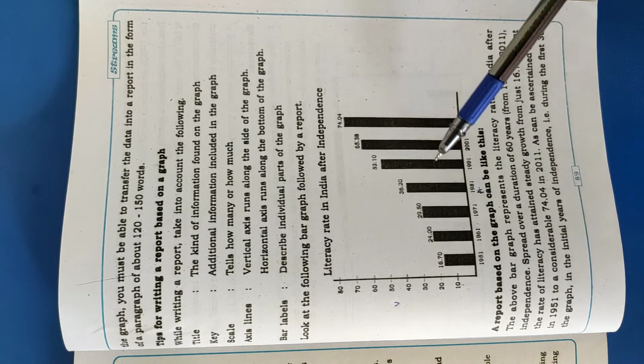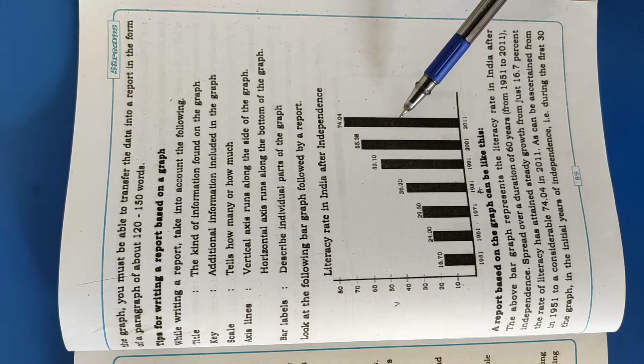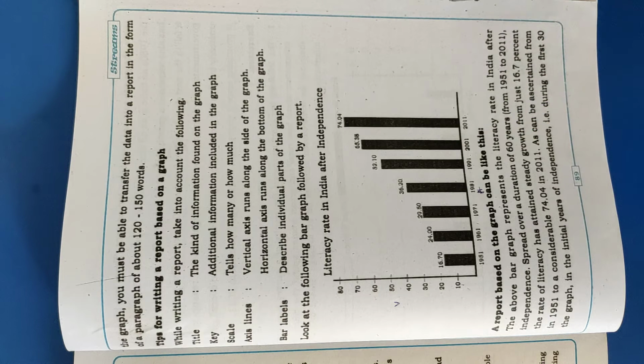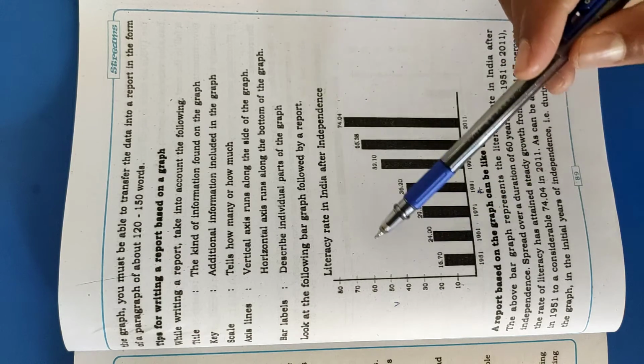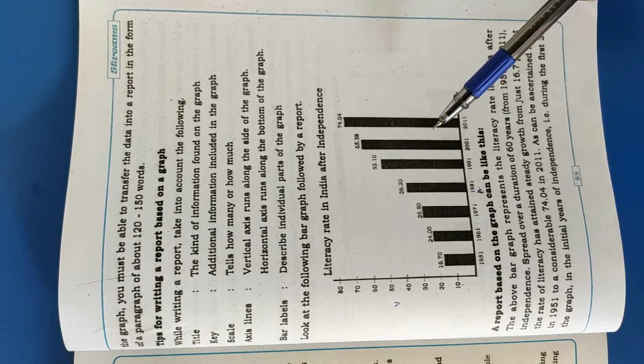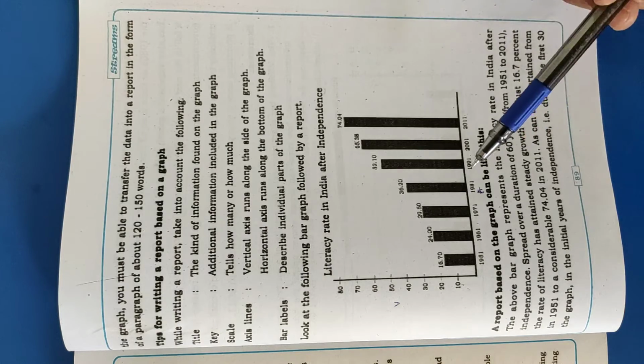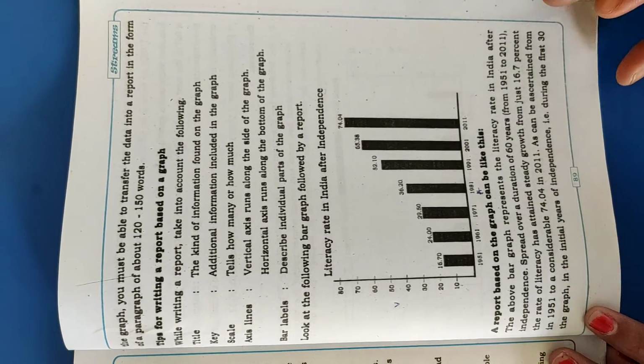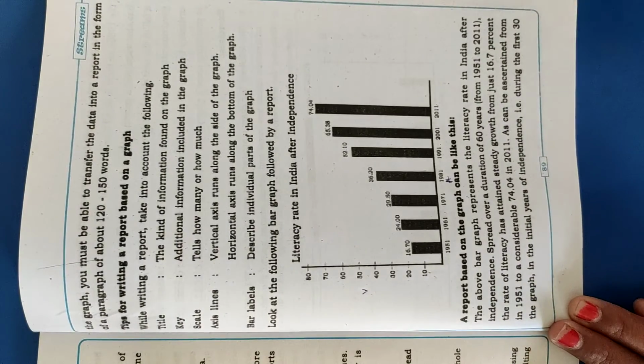How I explained the thing, in the same way you have to write the report. How I told, 45, it is a number. If you write that number into word, how you are going to write? Forty five. In the same way, this diagram you have to write in your words. How they did? They solved this question for an example.